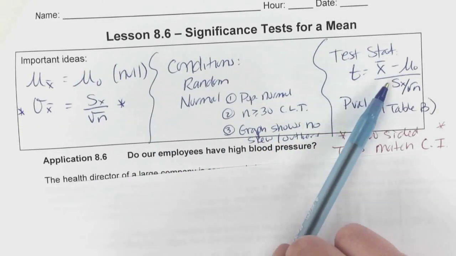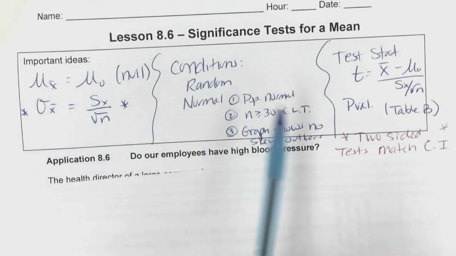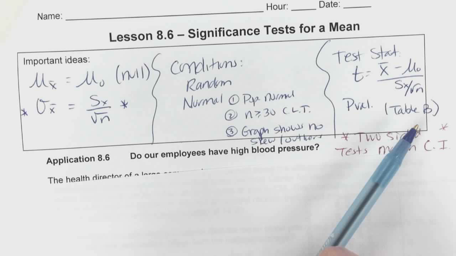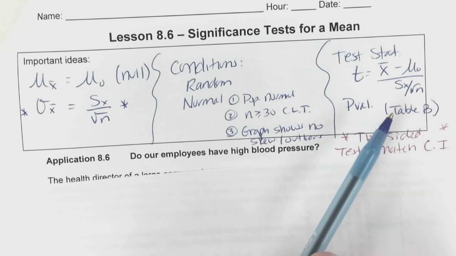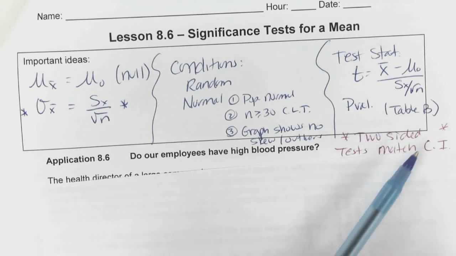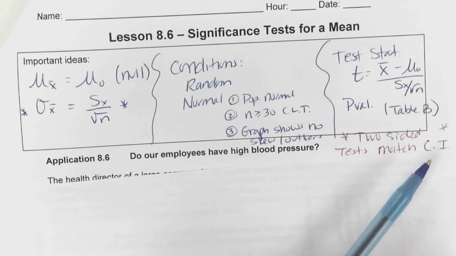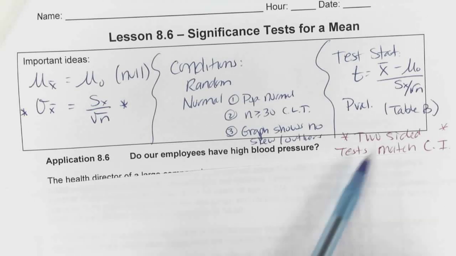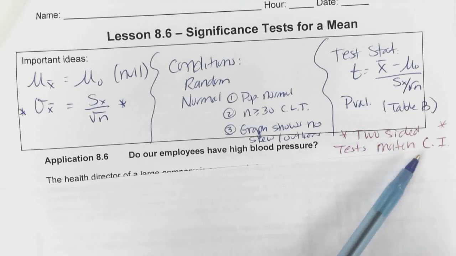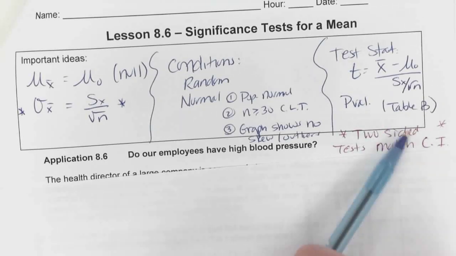Next up will be our test stat, putting things together: our sample mean minus the mean we assumed, which is our sampling distribution center, and our standard deviation of our sampling distribution gives us our test stat. We'll get our p-value using table B, times 2 for the two-sided test, so just make sure you think about that. It's two-sided. And this additional connection I want to show today is that if you do run a two-sided test, the test matches the same as what a confidence interval would have produced. So you'll see that kind of connection here, that a two-sided test coincides with a confidence interval. Now we'll talk about what percent confidence in a moment.